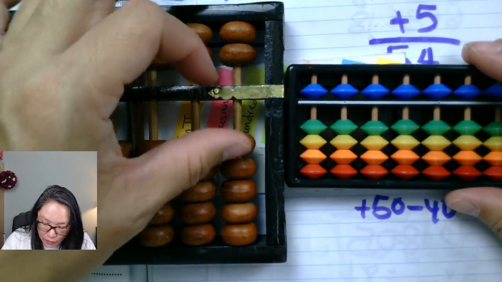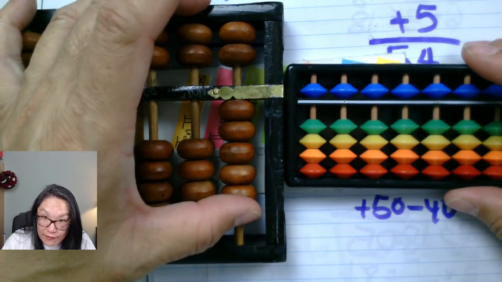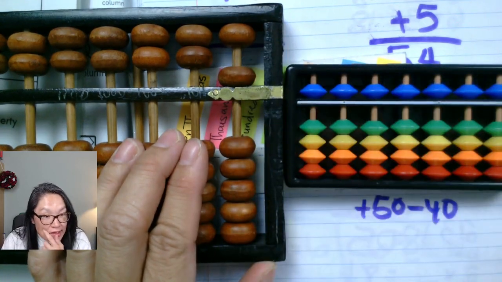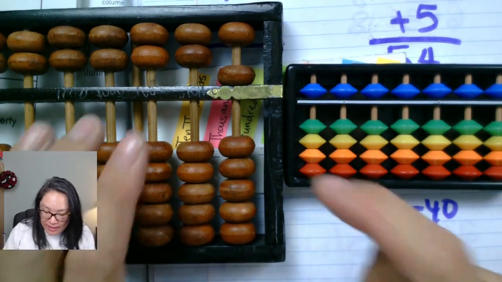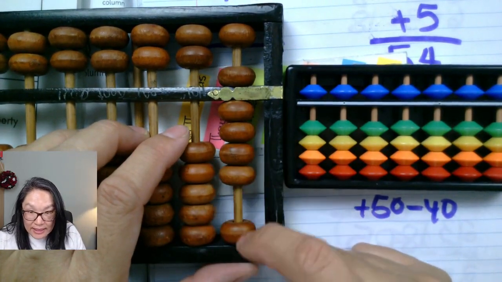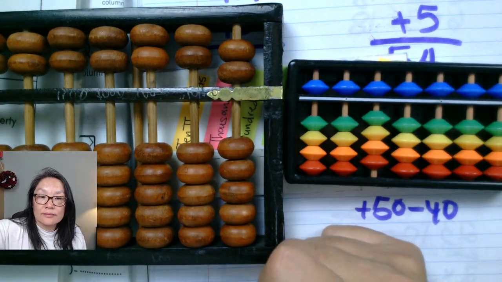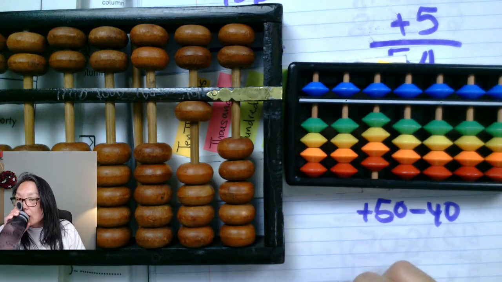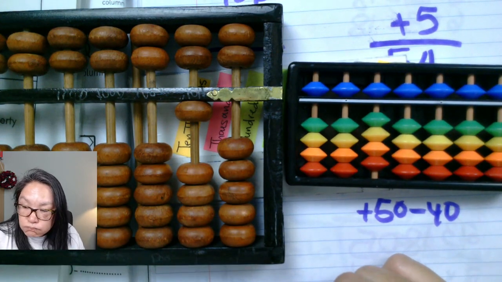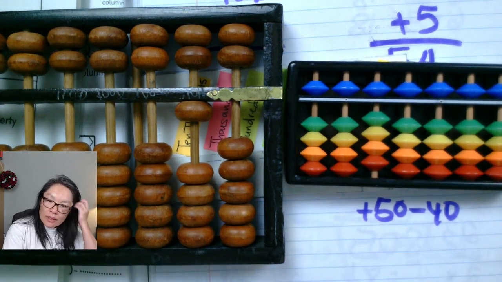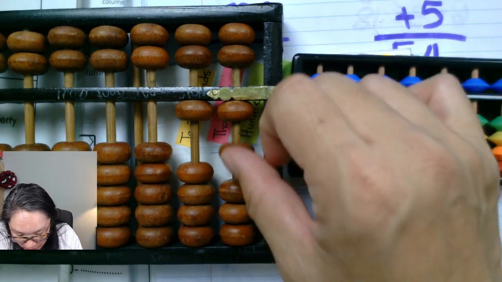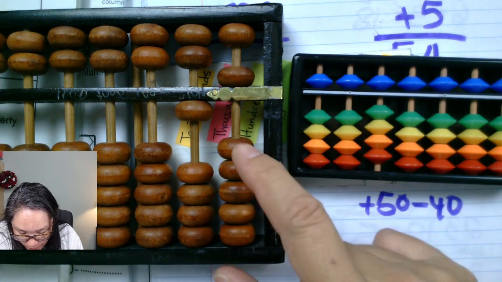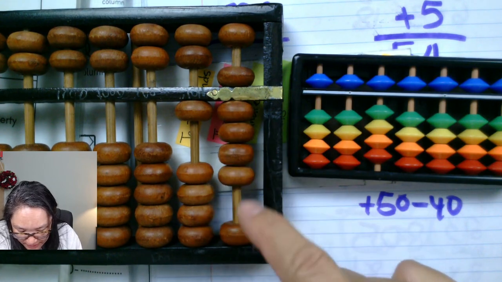So we have 1, 2, 3, 4, 5. We would trade this in. This is 5. And this would be traded in for that. That would be 5. And then we can count 6, 7, 8, 9, 10. So then we have 10. And we trade this in for another 10. And then we have 11, 12, 13, 14, 15. Trade this in for 15. We can do 16, 17, 18, 19, and 20.